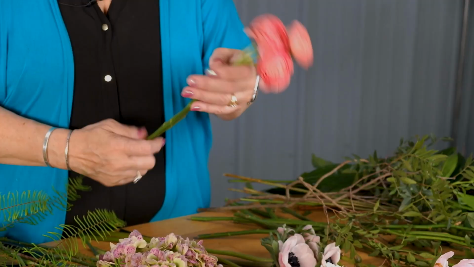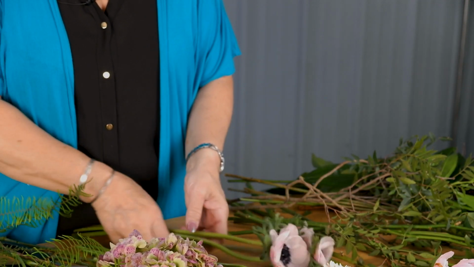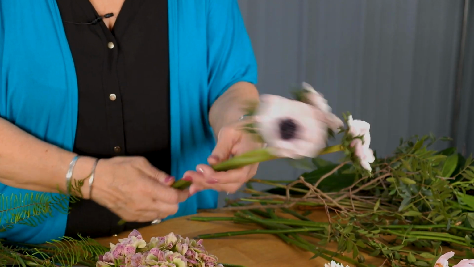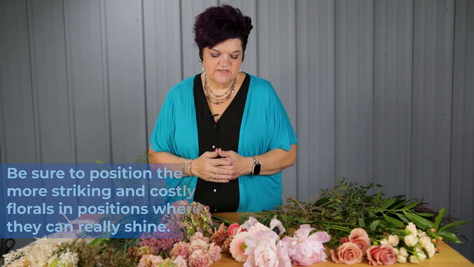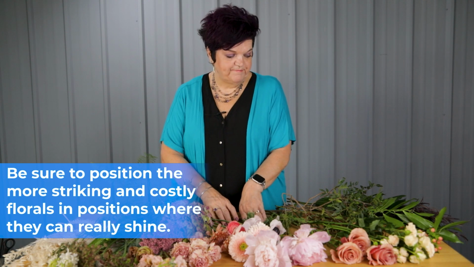Of course, customer favorites right now are Ranunculus and Anemones. And so those are also kind of money flowers. And so we want to make sure that they're up and visually able to be seen and add that visual presence for the money.